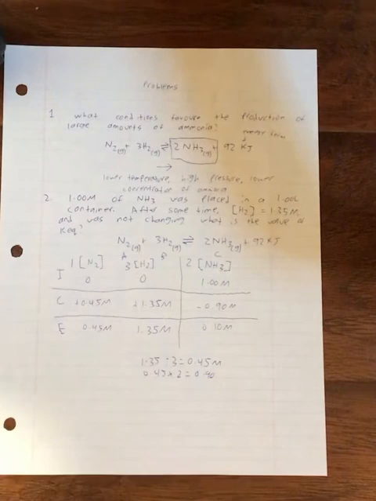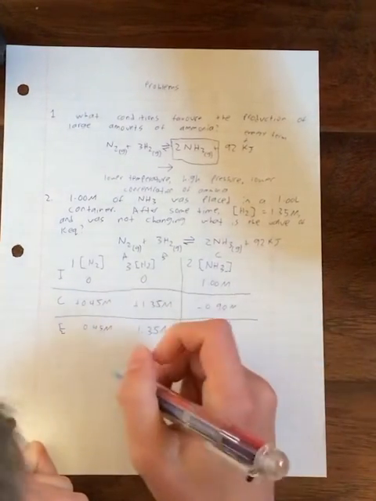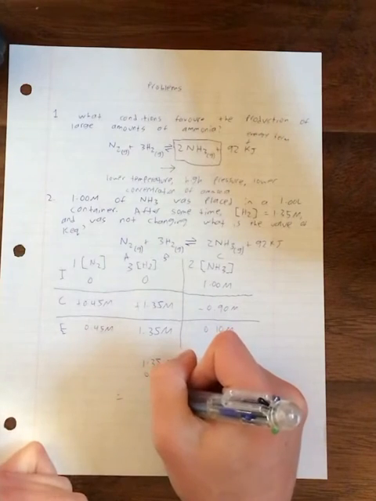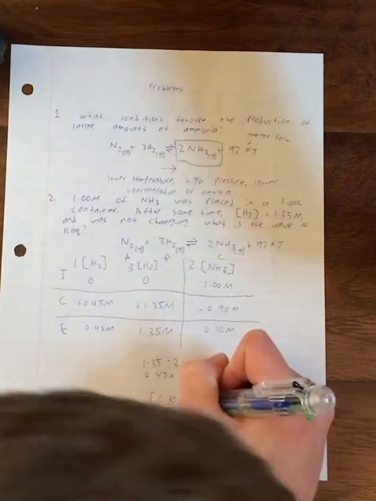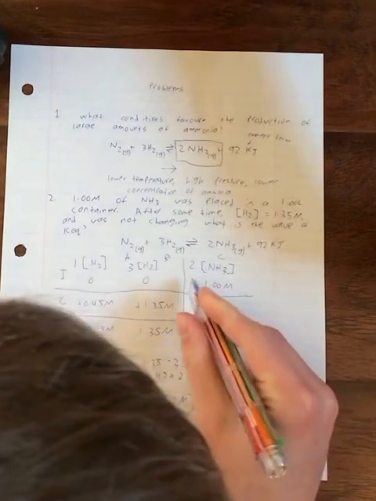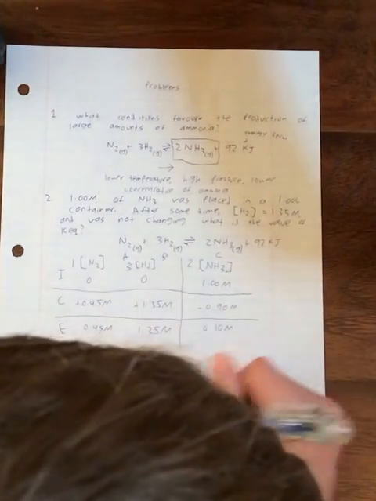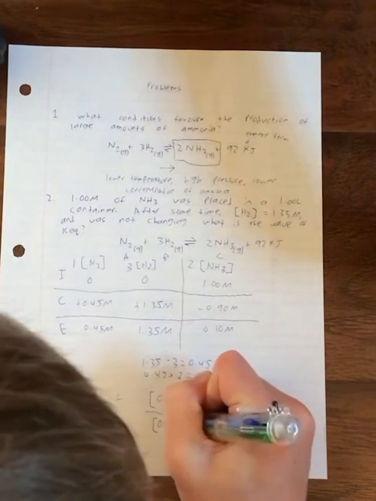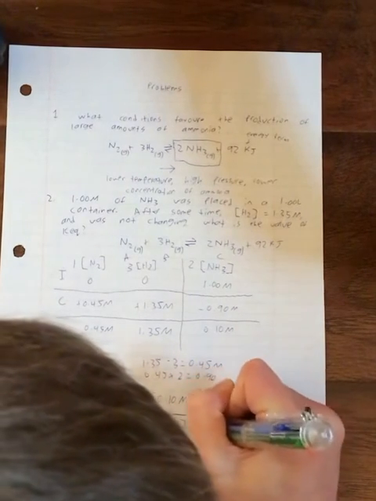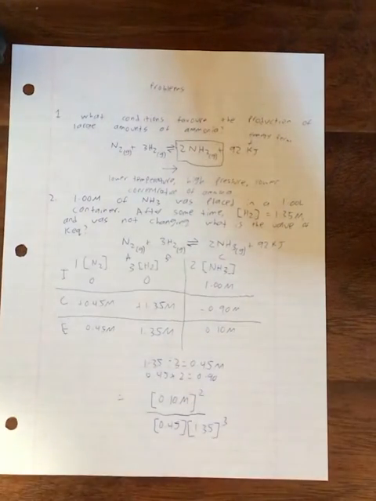Now that we have the equilibrium concentrations, we can put them into our expression. So we have C is NH3, so we have the concentration of NH3, which is 0.10 m raised to the power of 2, because the coefficient is the power. And then we take these numbers, we have concentration of 0.45, but we don't have a power, so we just leave that as is. And we have 1.35 raised to the third power.